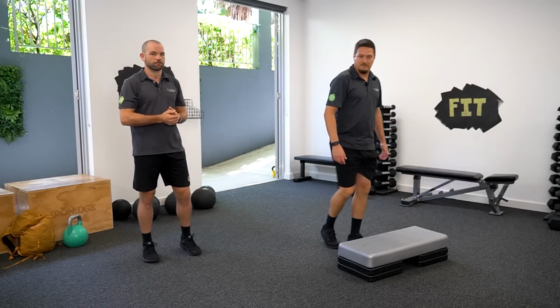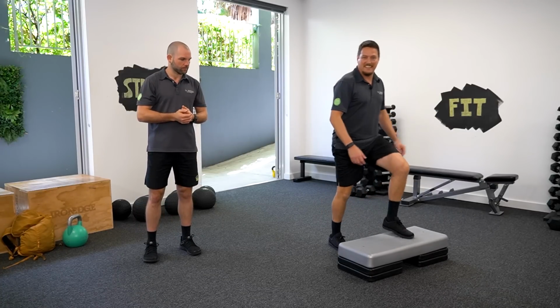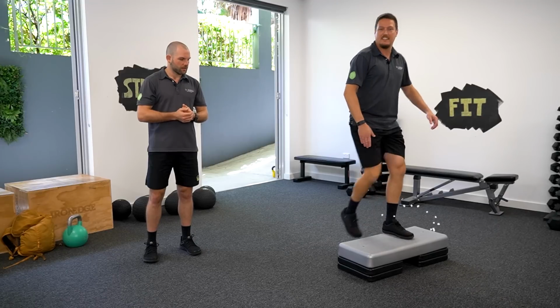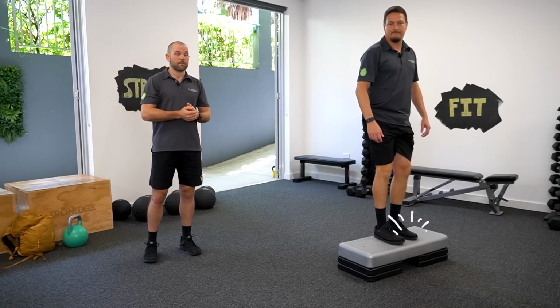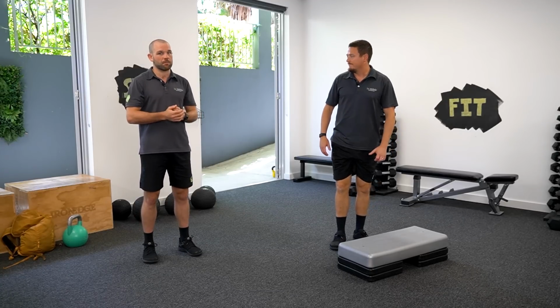Yeah, and you can see what I'm doing here is making sure that each leg gets a turn of being the lead leg. So first time I did left, now I'm doing it with the right. Now, step-ups can be rather bothersome for people in their daily lives if they have hip OA.